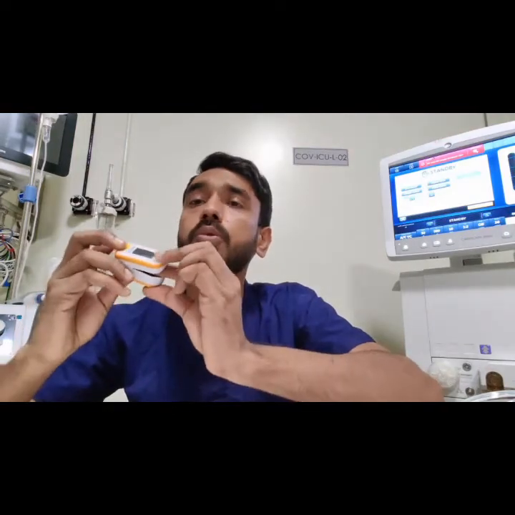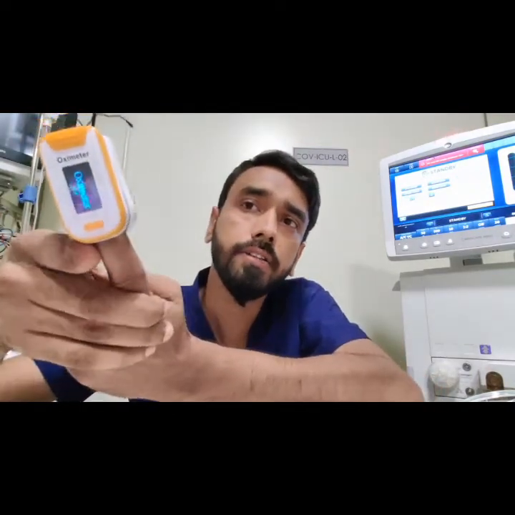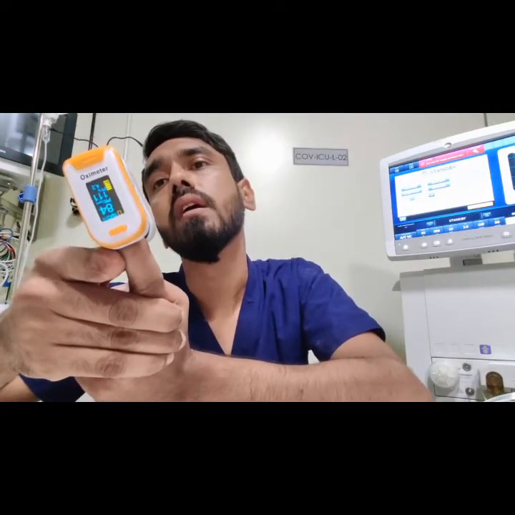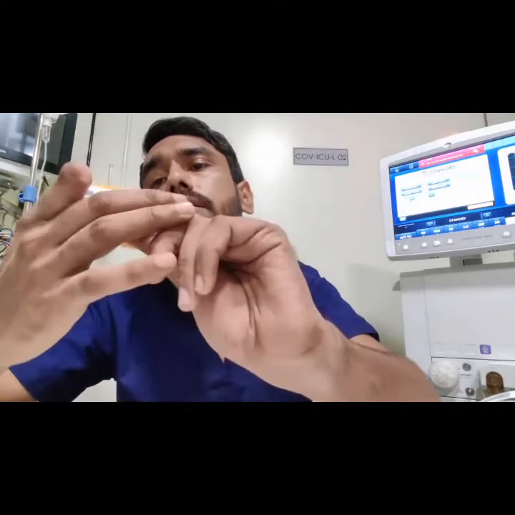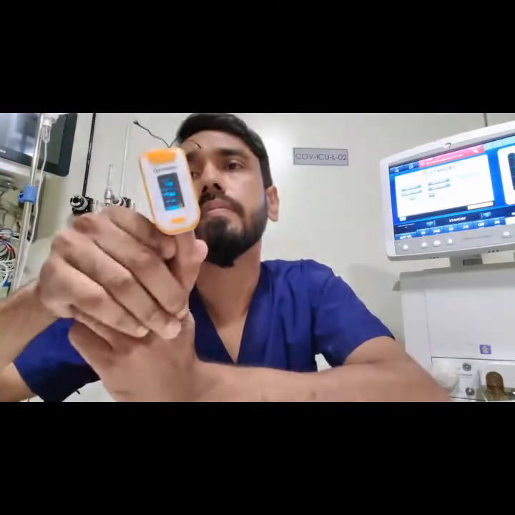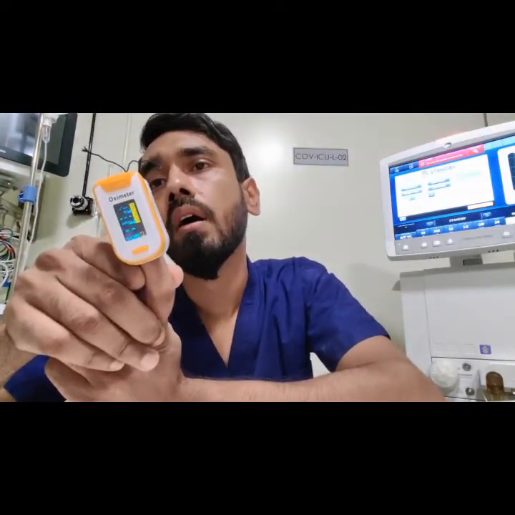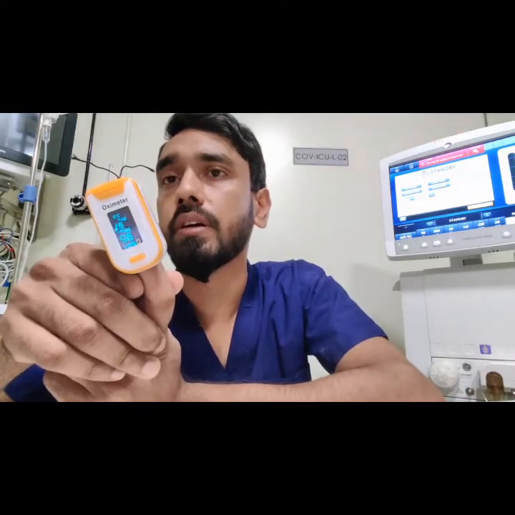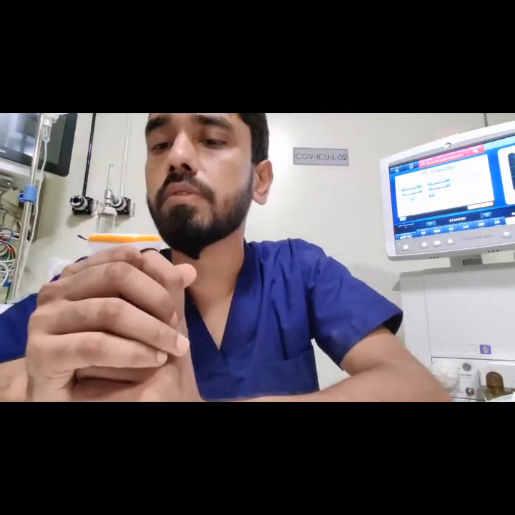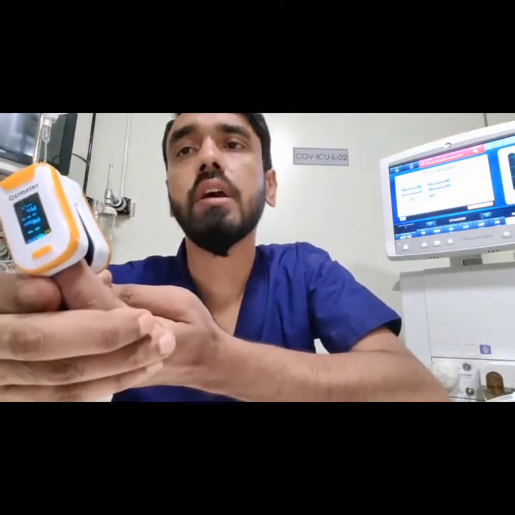Oxygen saturation we can check through a pulse oximeter. If we put a pulse oximeter on our hand, it can give a reading of pulse and SpO2.